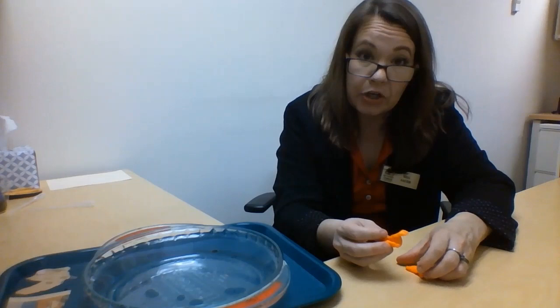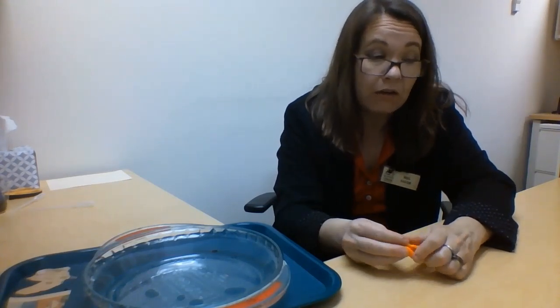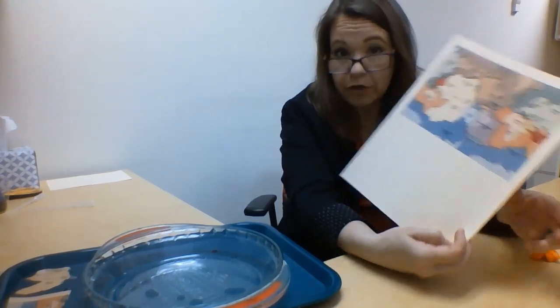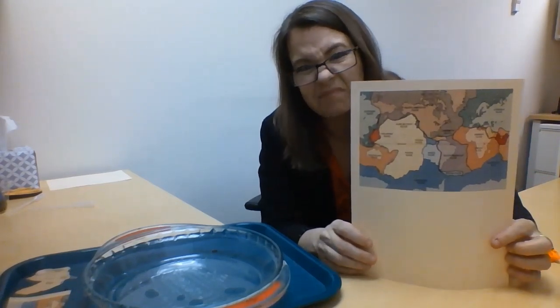The next thing that we're going to do is look at a model of plate boundaries, and I've included for you in the lesson this little map. Now I put it on cardstock, and the reason why is because we're going to cut it and then we're going to submerge it in water.